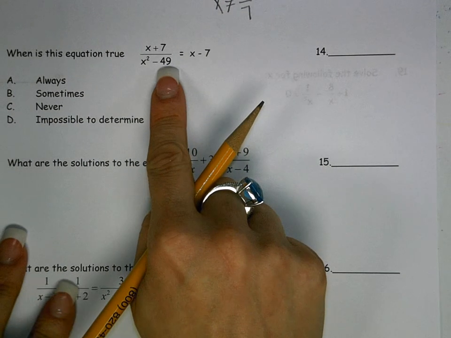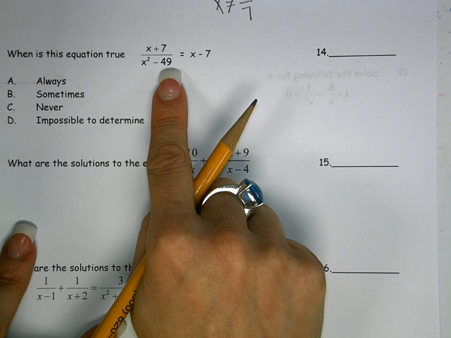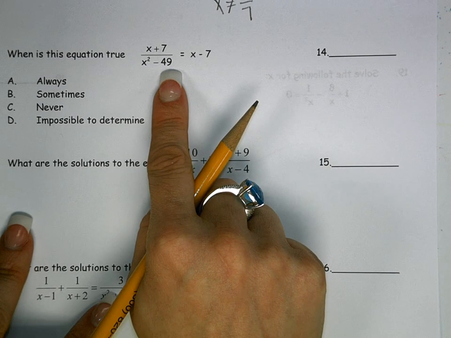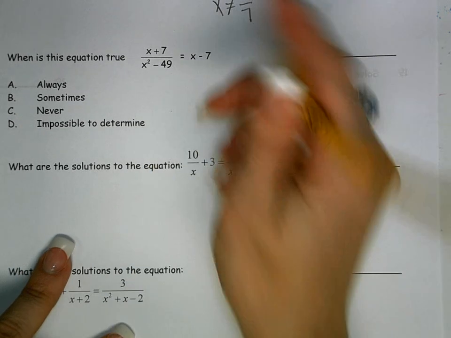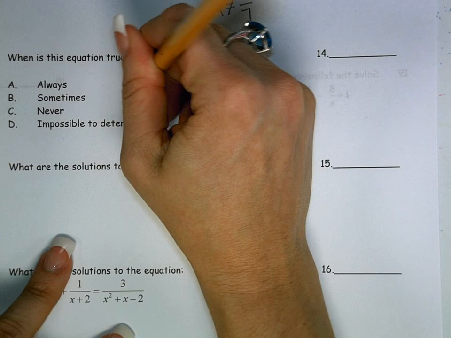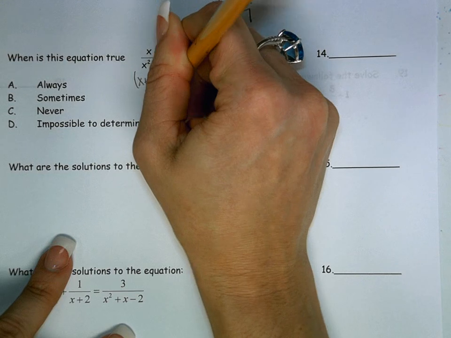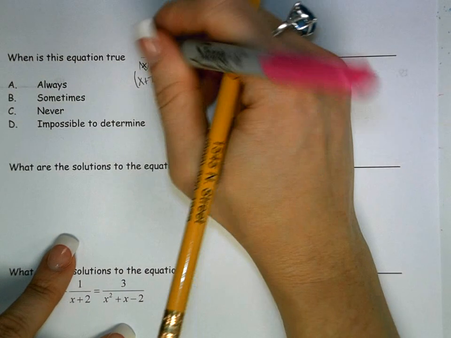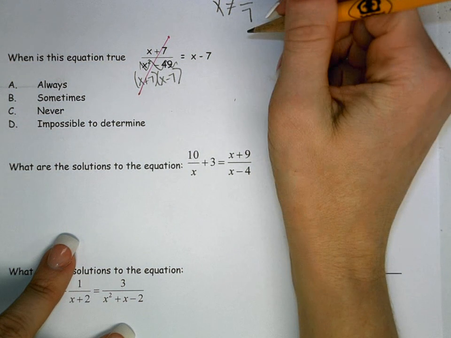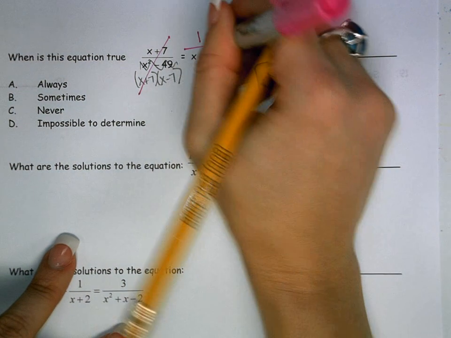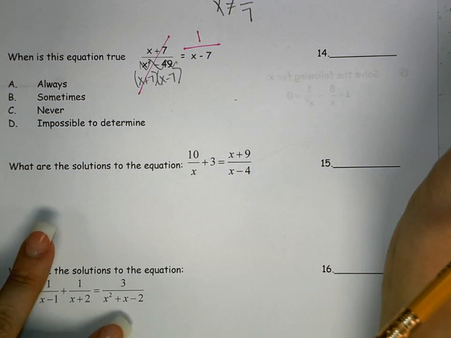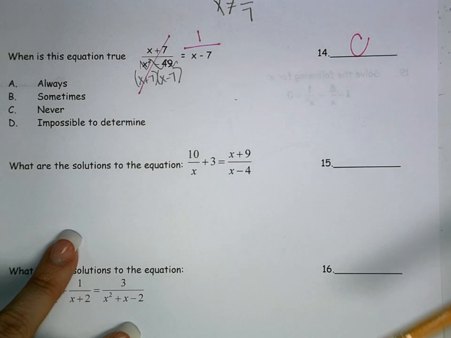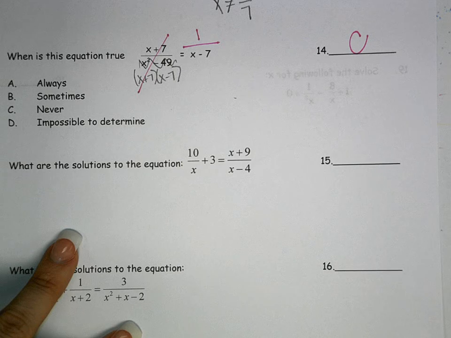How about 14? When is this true? First thing you have to look for is this reduced correctly? This is factored to be x plus 7, x minus 7. Is that correctly reduced? If these reduced, it should be 1 over x minus 7. So it's not reduced correctly to begin with, so that is never true.